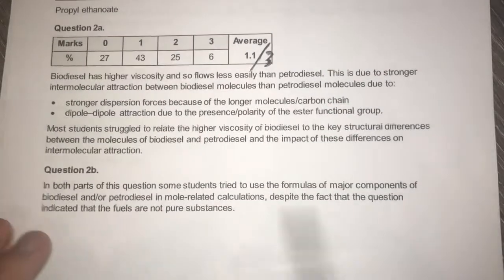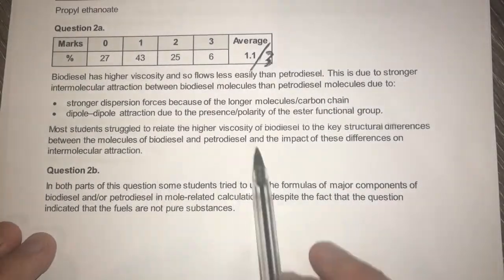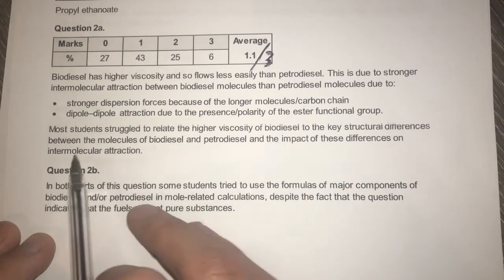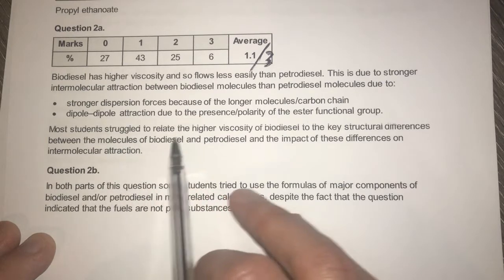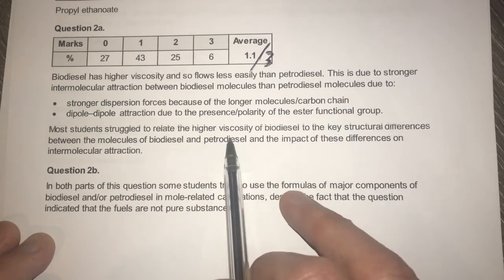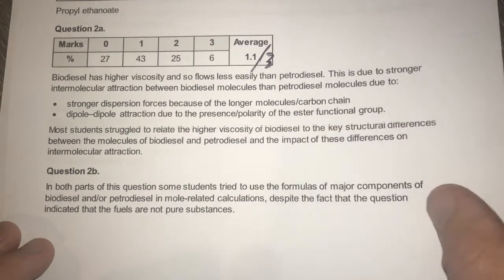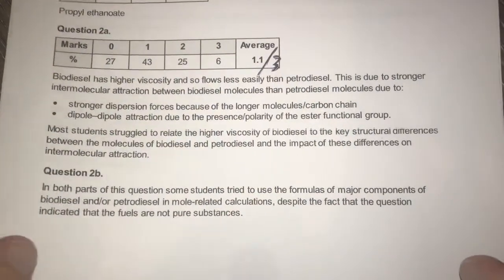This examiner's report tells you a bit about what kids didn't quite do as well. And that is, again, relating the structure, the viscosity, to the structural differences. So it's looking at that application and I guess the higher order thinking in that question.